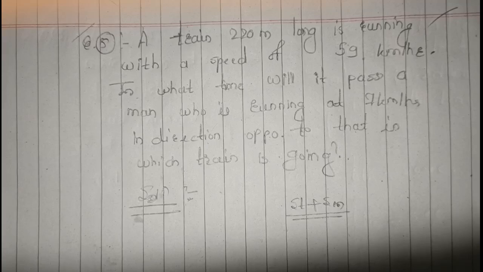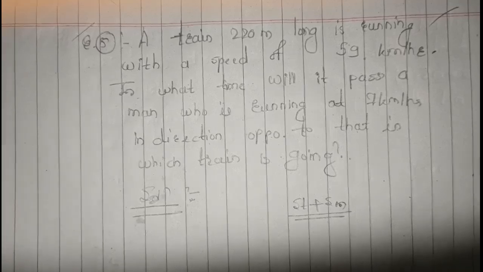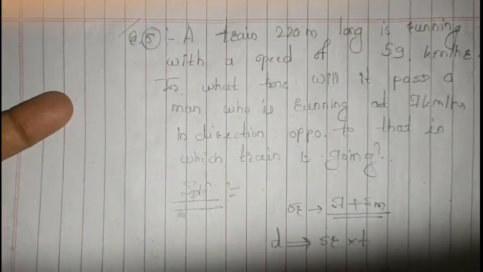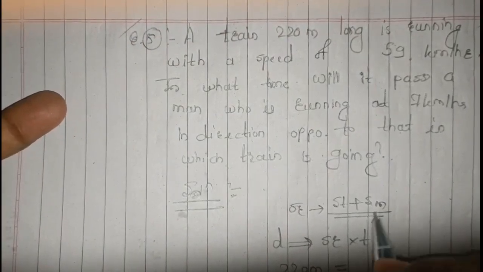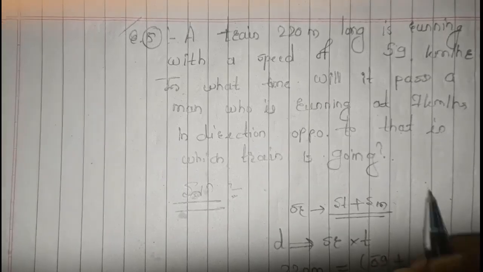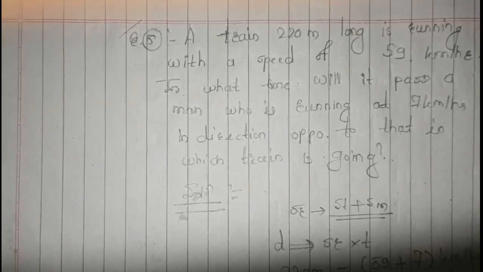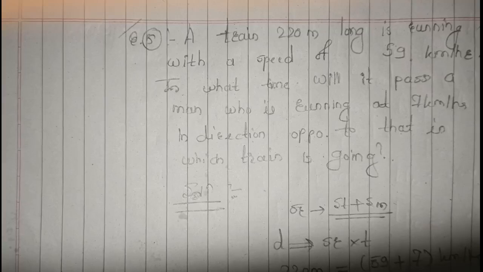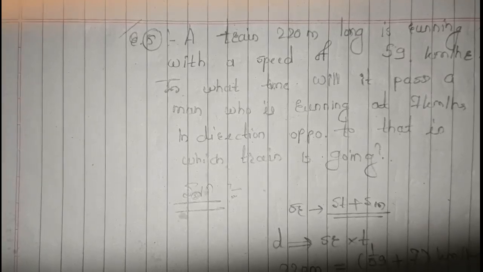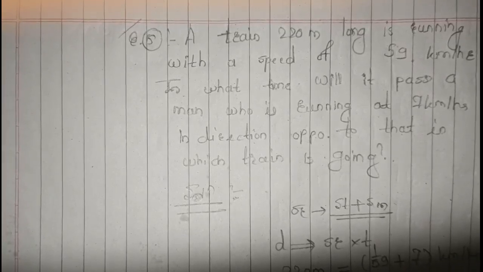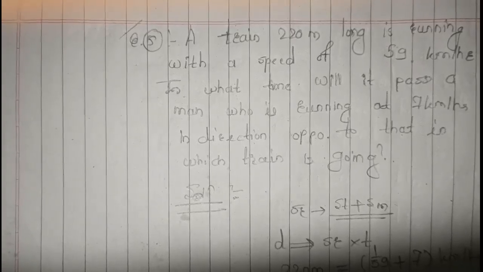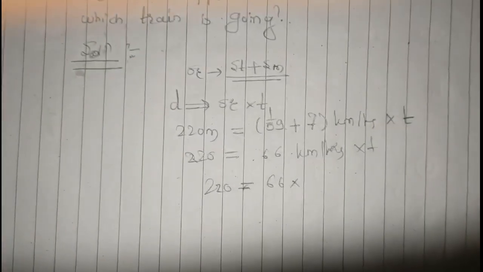Now, as this is our relative speed, distance is nothing but relative speed into time. So our distance is the length of the train, which is 220 meters, which equals st plus sm, which is 59, the speed of the train, plus the speed of the man, 7 km/h, into time. So 220 meters equals 59 plus 7, which is 66 km/h, into time. So 220 equals 66 into 1000 upon 60 into 60 into t.